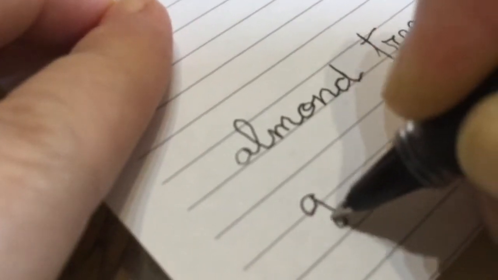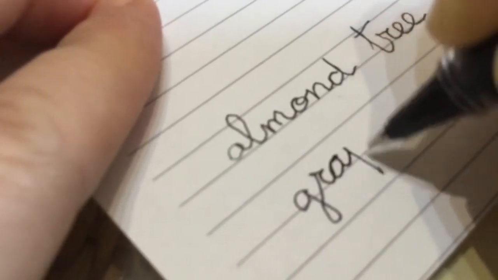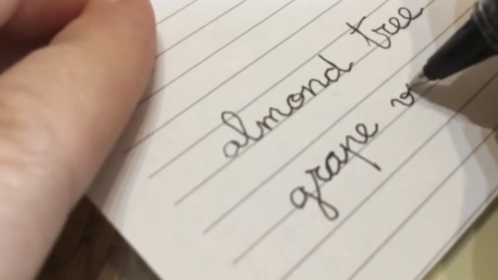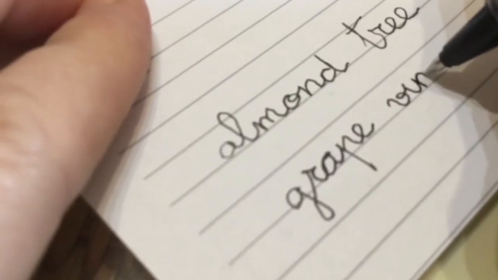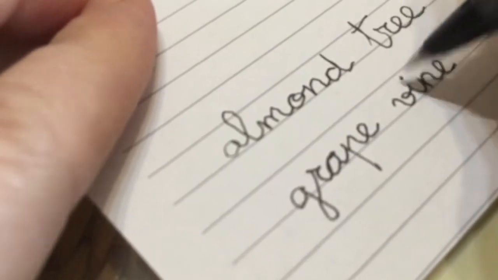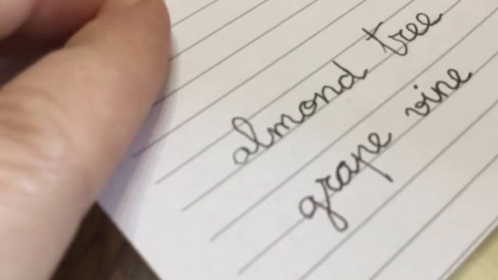G R A P E V I N E. And now I'm going to cut with the scissors and put in the correct place.